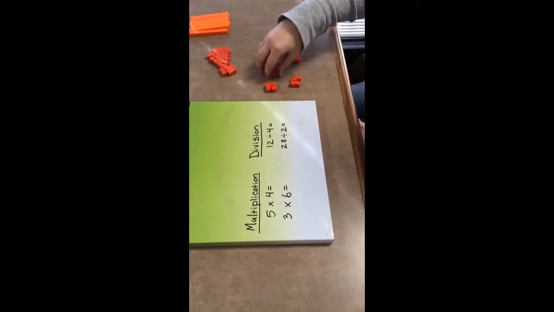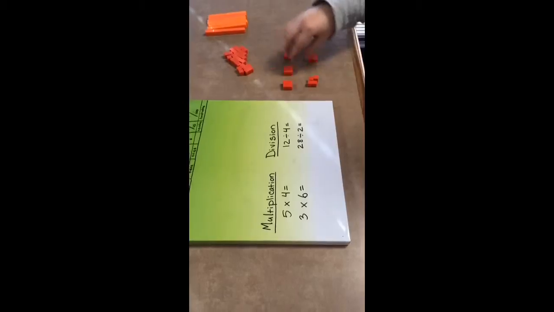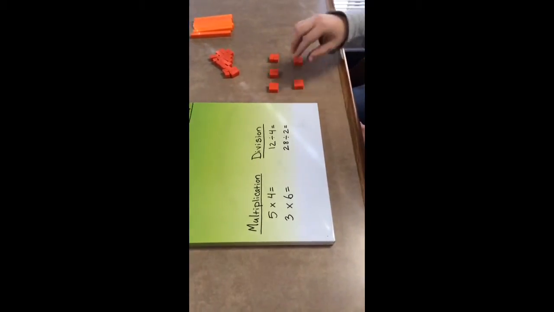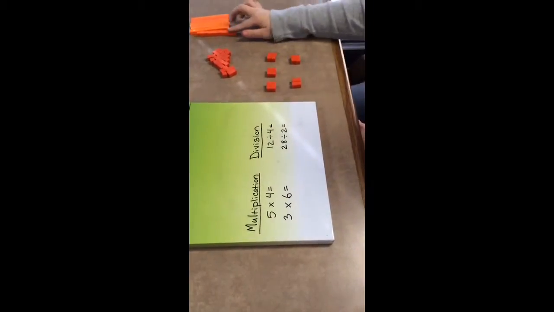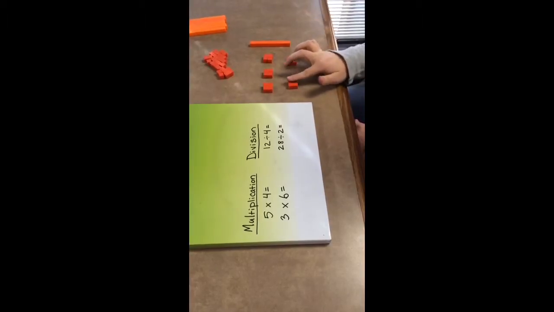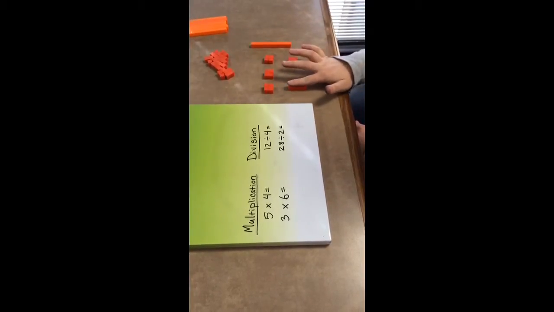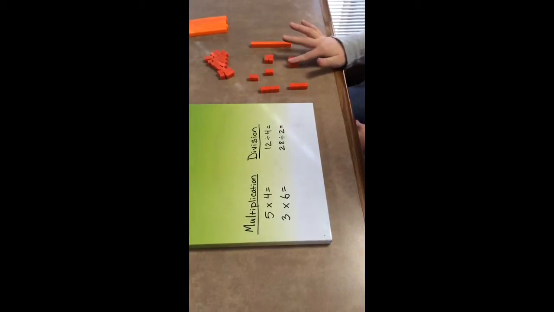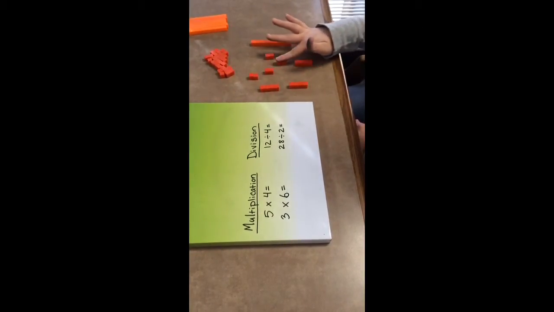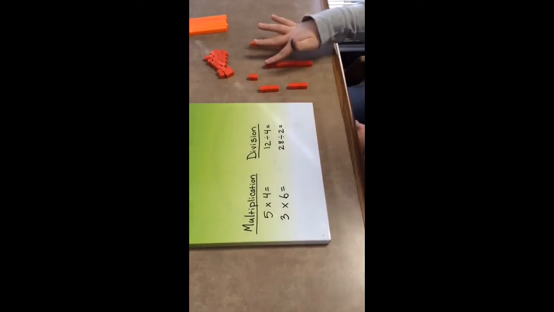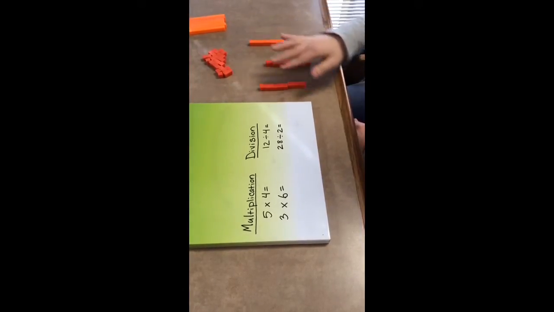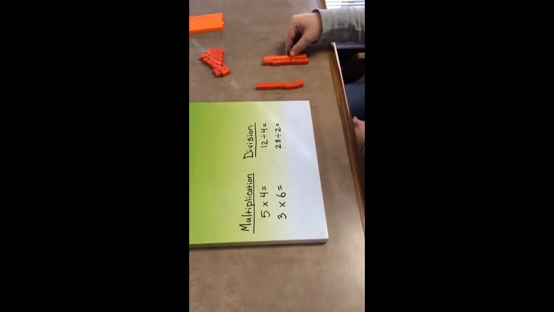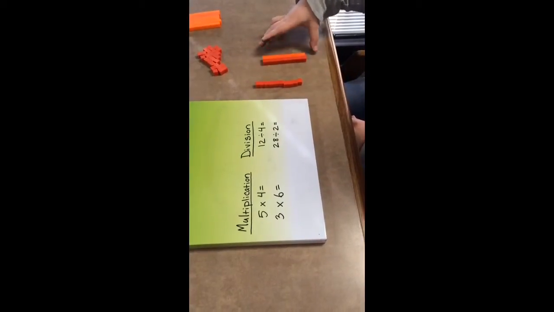Another thing that you can do using base 10 blocks is convert these units into your longs. So we know that if we have 10 units, so we have 2, 4, 6, 8, 10, they're equal to a long, which is 10.